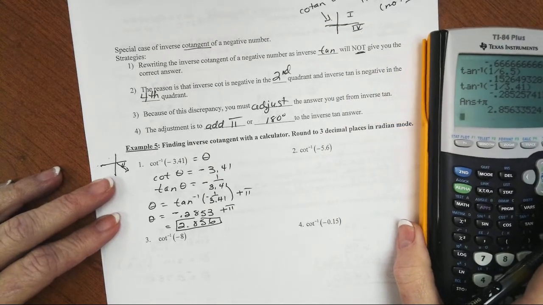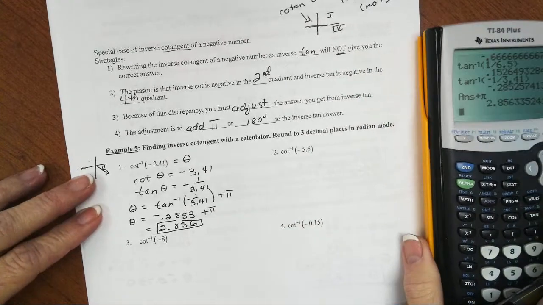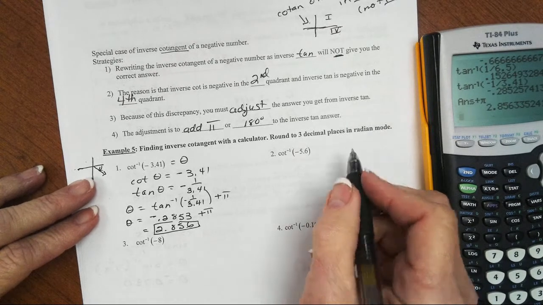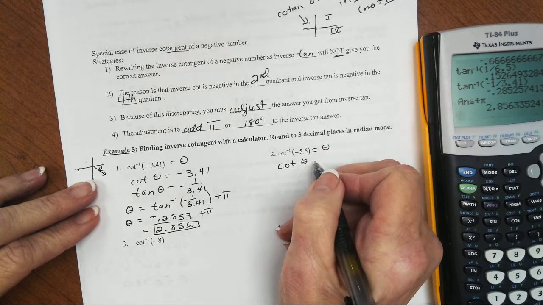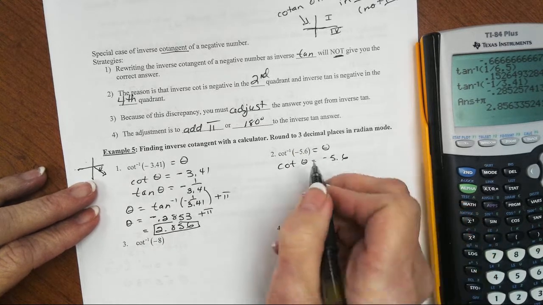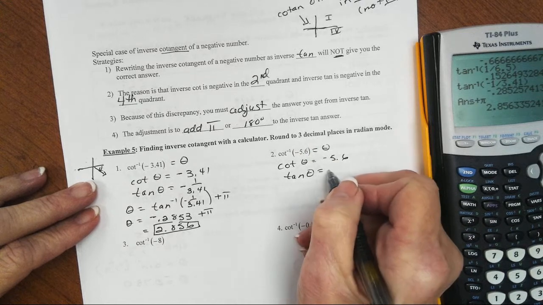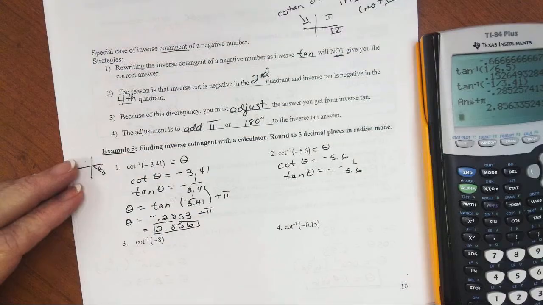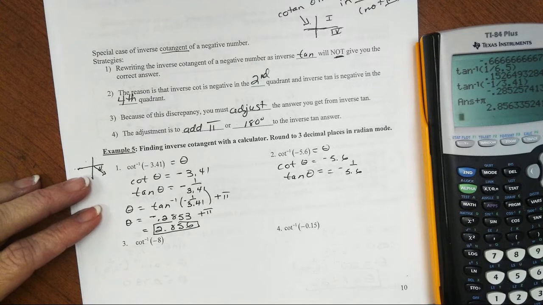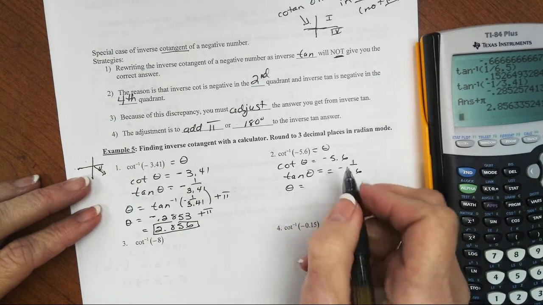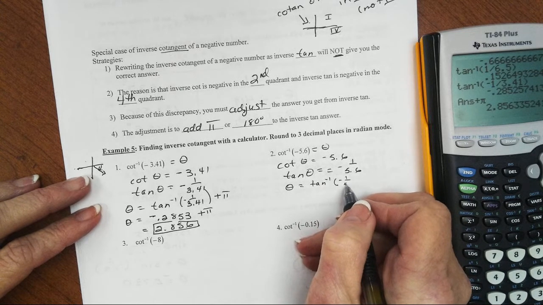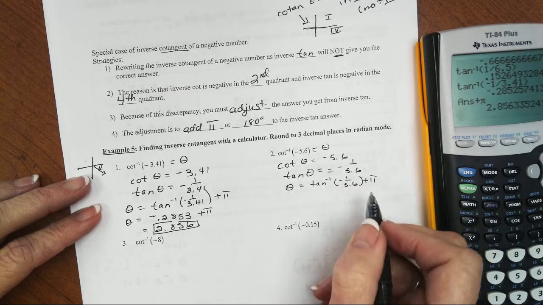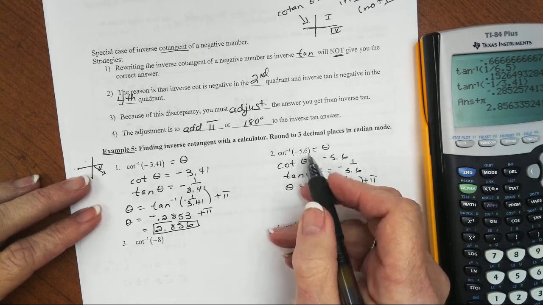Okay, so here's another one, and then I want you to try a couple of them. So we'll do one more. The cotan of this angle theta is equal to negative 5.6. That means the tan of theta is equal to negative 1 over 5.6. The lights just went out again, so we have to turn them back on. I bang my foot on the floor and it turns them on. Theta is equal to the angle whose tangent is negative 1 over 5.6, plus pi. That's all you have to do. So this only is a problem when cotan is negative.